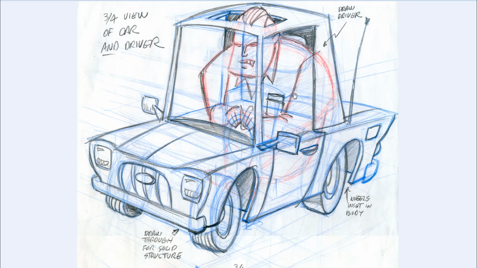But you can see drawing through, and all the elements here, you can see the blue draw through. The character I did in red just to keep him separate from the rest of the vehicle design. So you can see the blue, you can see my perspective lines and the rough. You can see on my tires I drew through so I can understand them.